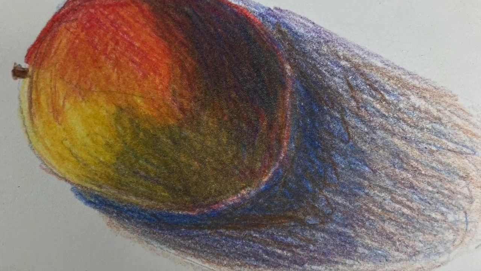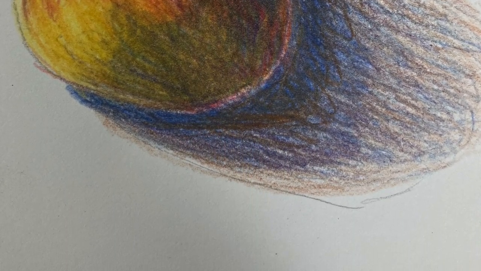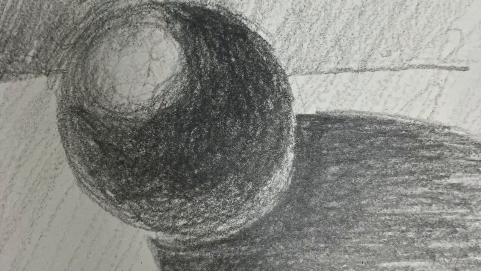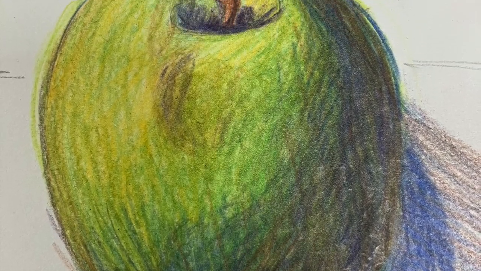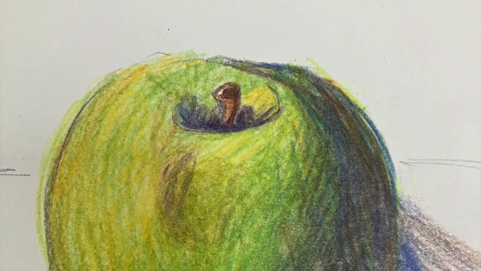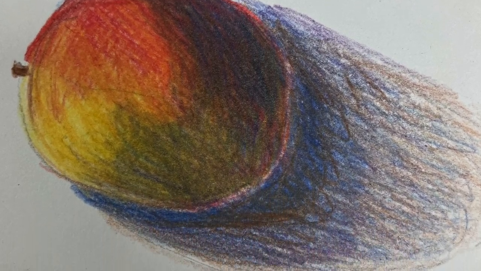So the biggest thing is maintain that contrast, pay attention to what you see, pay attention to your light source and how that's going to affect the lights, the darks, and the shadows. And it's going to make your work look more realistic, look more three-dimensional, and look more interesting and mature.